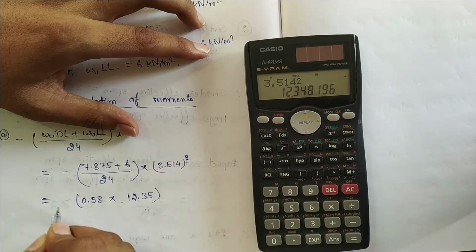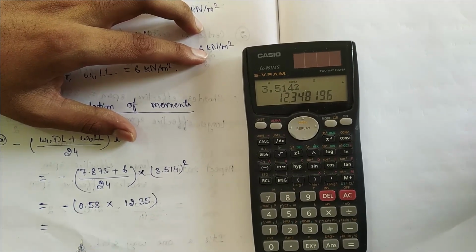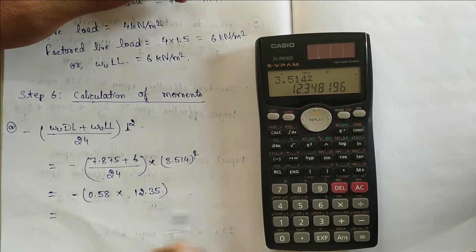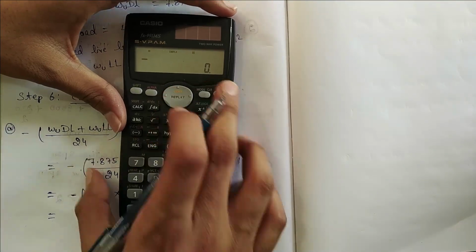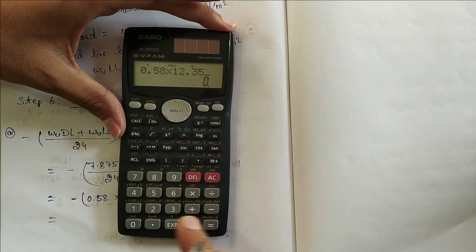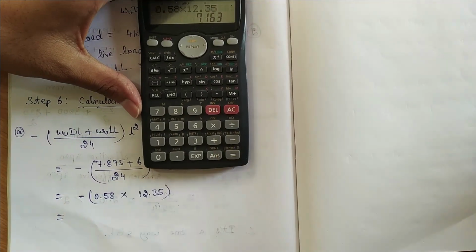Then we have the negative sign here showing that the moment at supports is negative. Now I will multiply 0.58 into 12.35. It's 7.163.